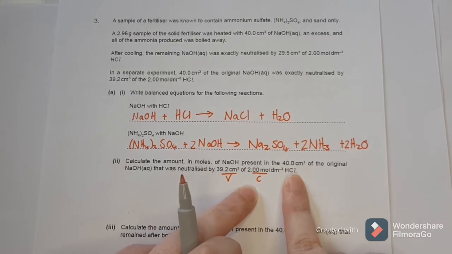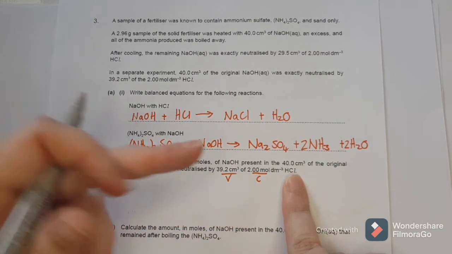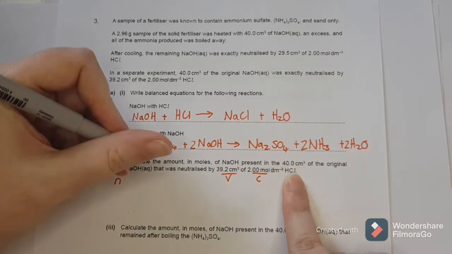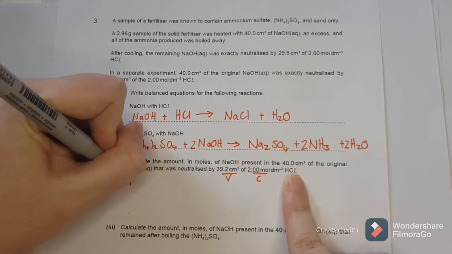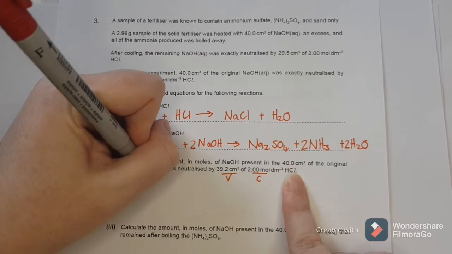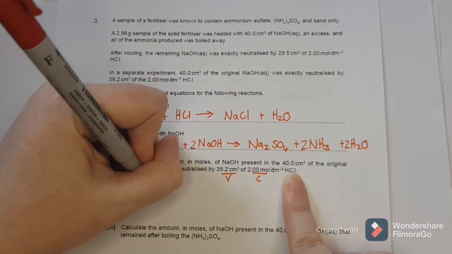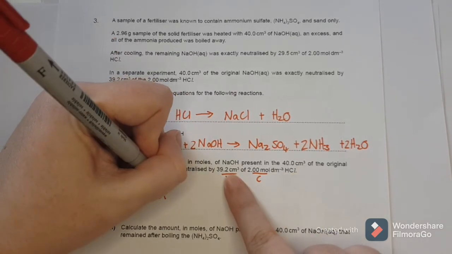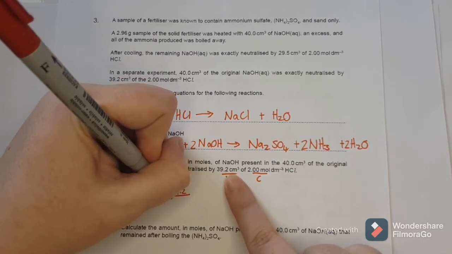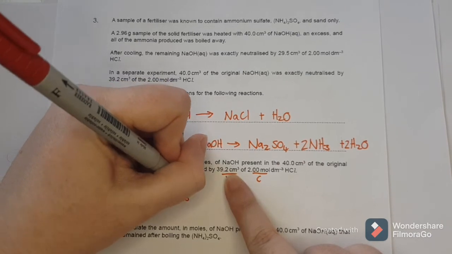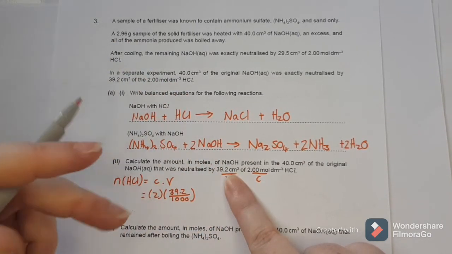I already know with my equations that means I can calculate number of moles. So the number of moles of the HCl is going to be concentration times volume, which is 2 times 39.2 divided by 1,000, because it's in centimeters cubed and I need decimeters cubed.